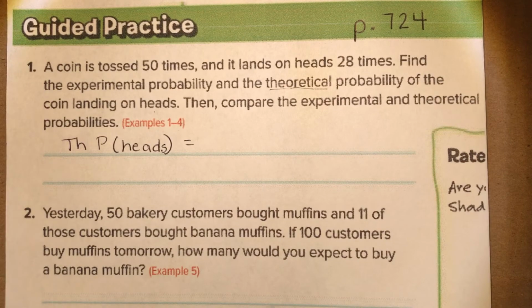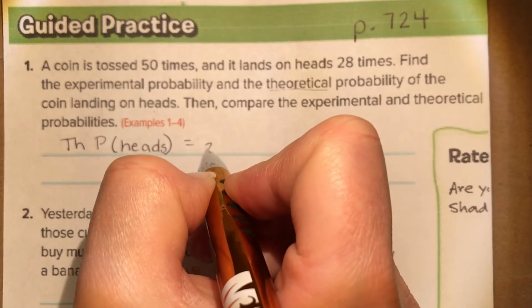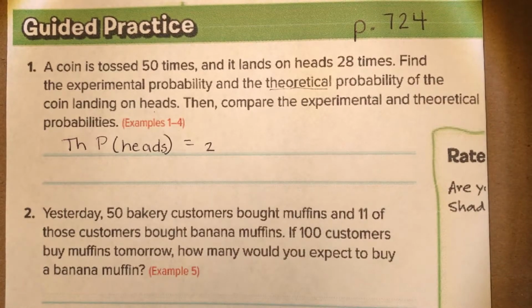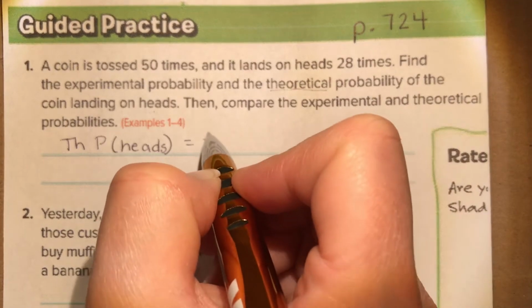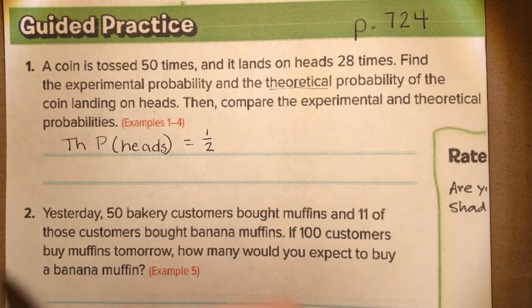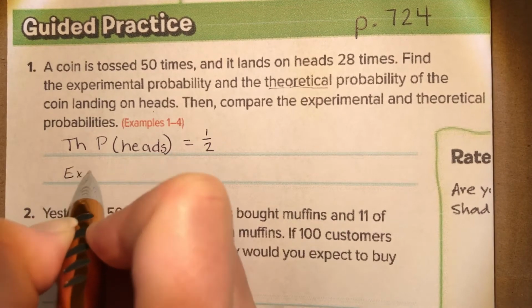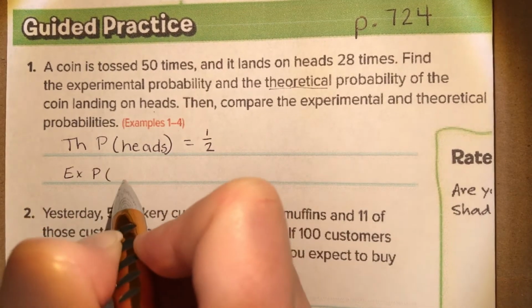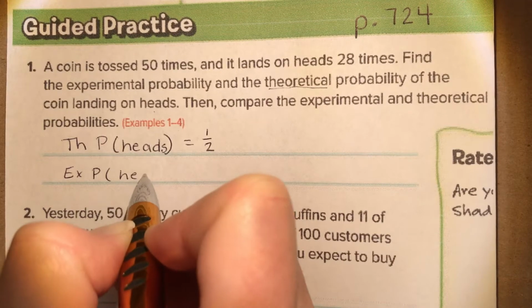So theoretical is just what we know about the coin. We know that there are two sides, and of those two sides, one side has a heads on it. So that's theoretical. If I could, I would reduce it. The next one is experimental probability, and so that one's new. So the experimental probability of it landing on heads.